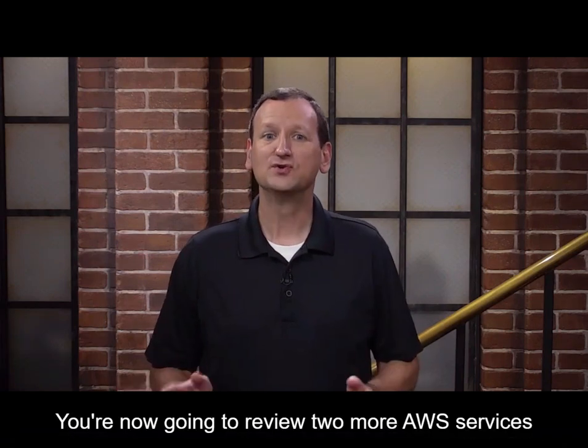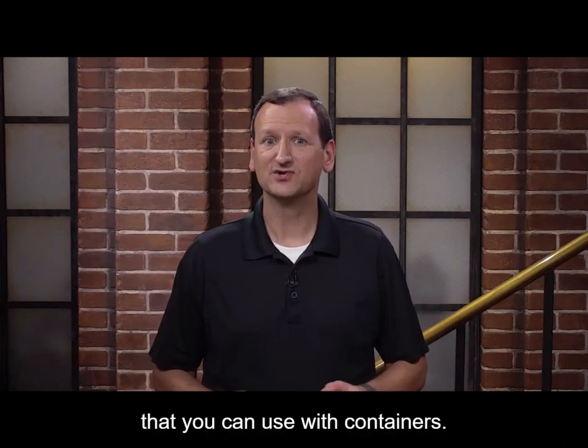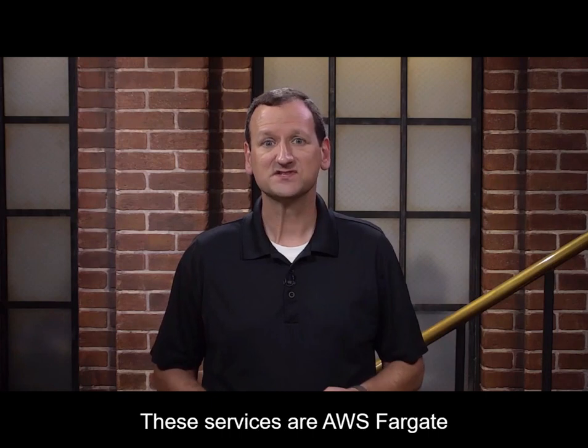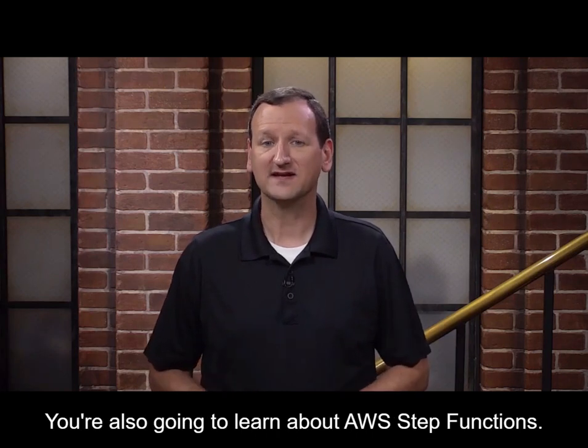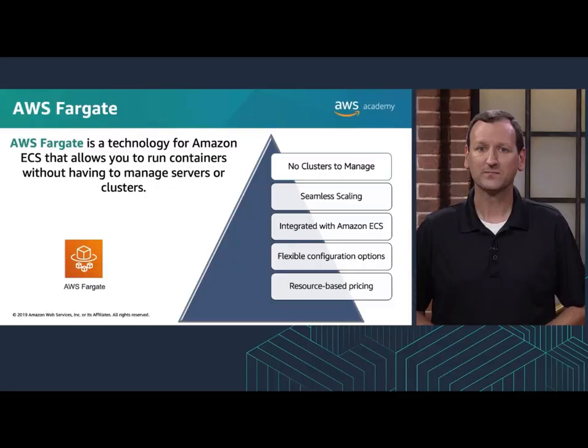You're now going to review two more AWS services that you can use with containers. These services are AWS Fargate and Amazon Elastic Kubernetes Service, or Amazon EKS. You're also going to learn about AWS Step Functions.